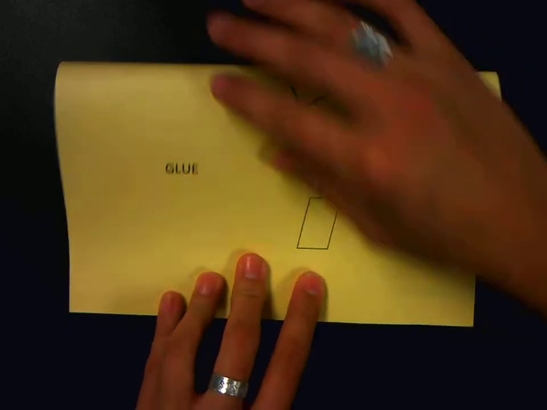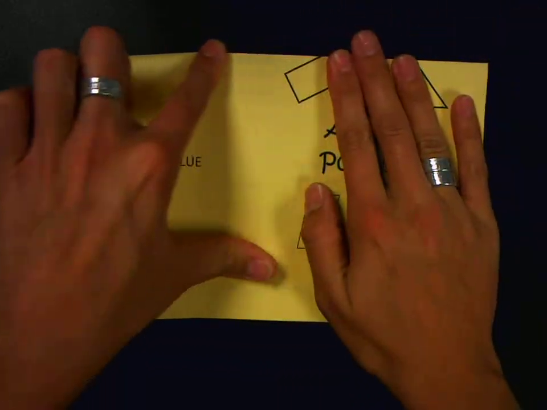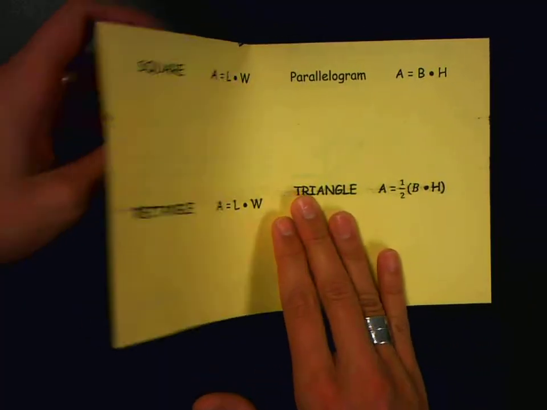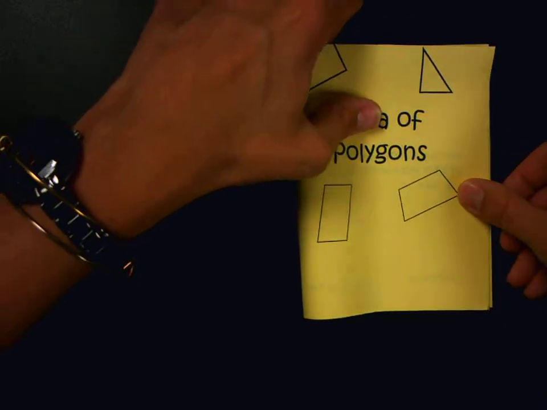Now, we're going to flip it over. And again, fold hamburger style one more time. So hamburger is what we're doing. Hamburger, and you should come up with a yellow area of polygons foldable.